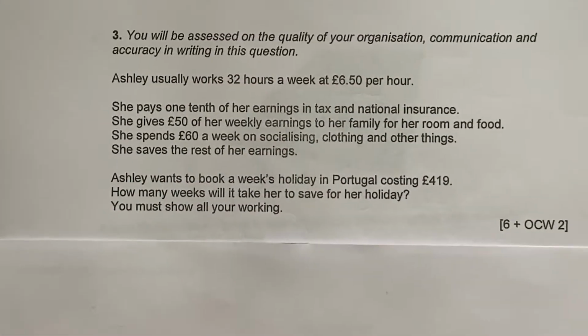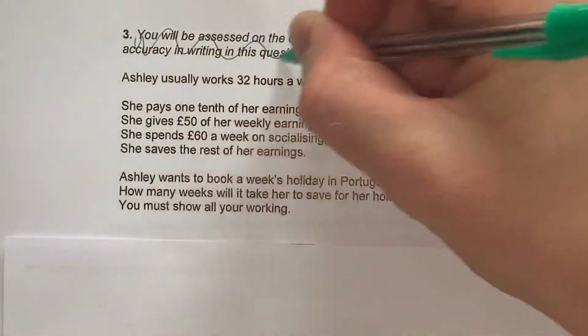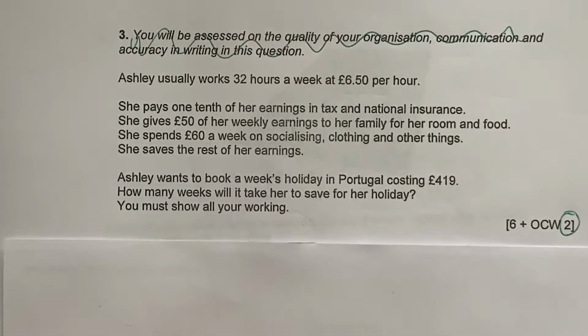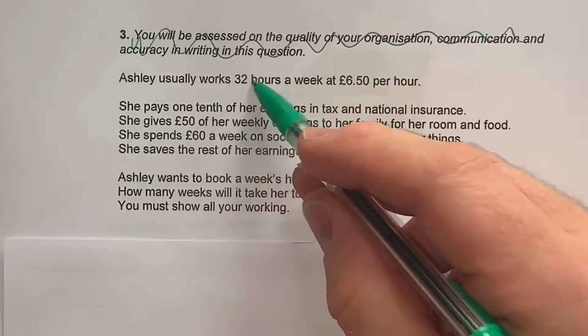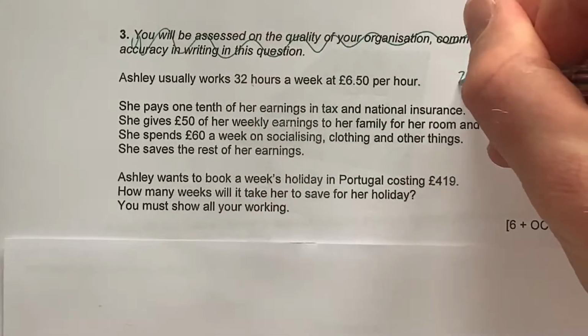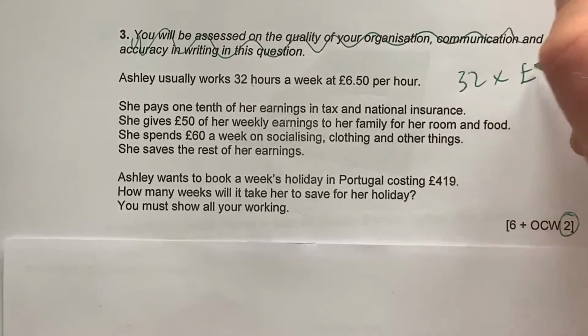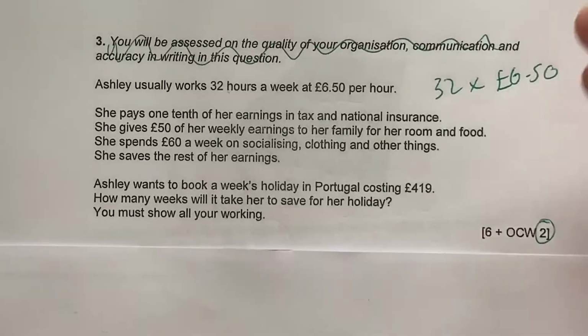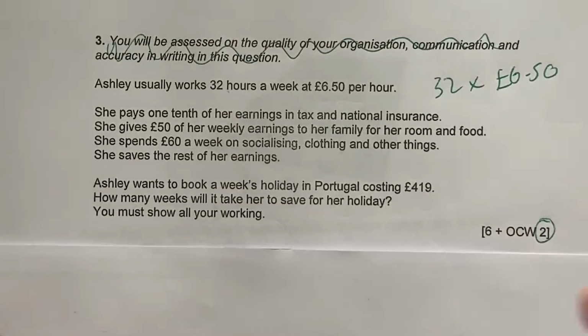Okay, guys. For this one, quite a lot going on. Okay, ignore that top bit. That just tells us we get these bonus 2 marks down here. Ashley usually works 32 hours a week at £6.50 an hour, all right? So I know straight away what I want to do, just because it makes me think about it, is do 32 times £6.50. I want to know roughly how much she'd get a week.